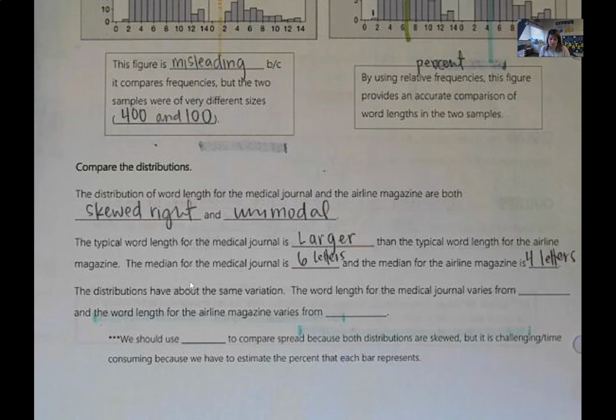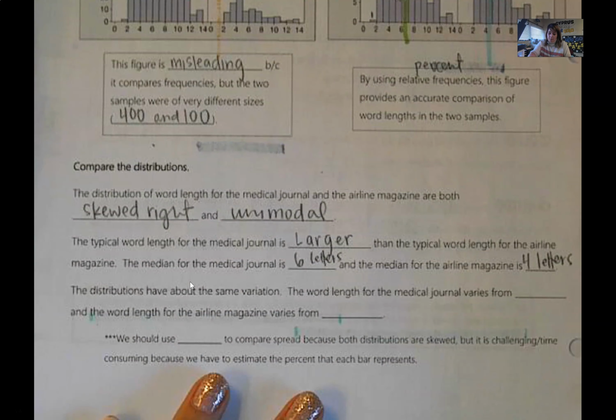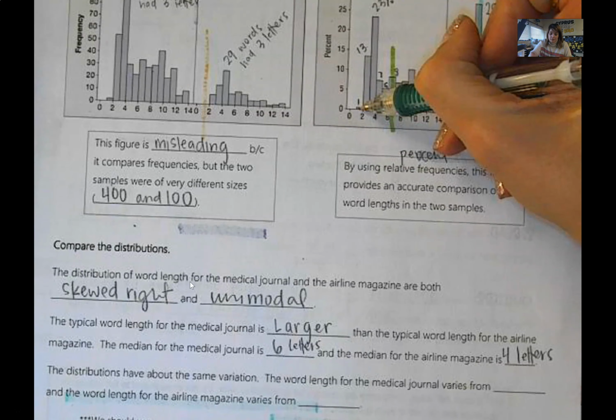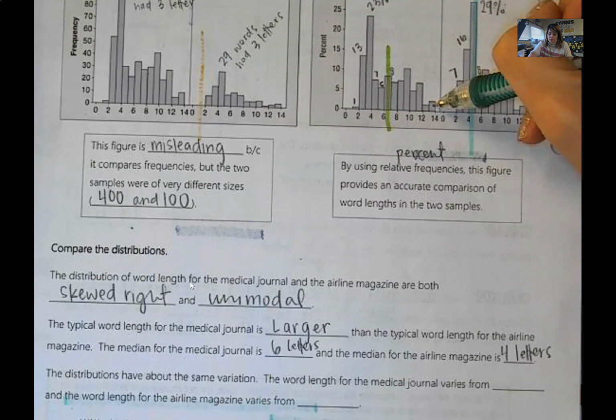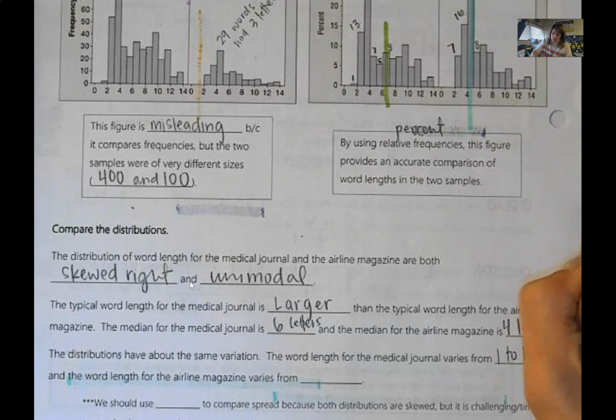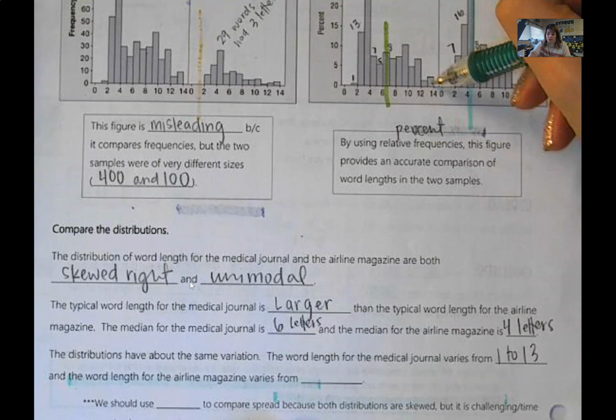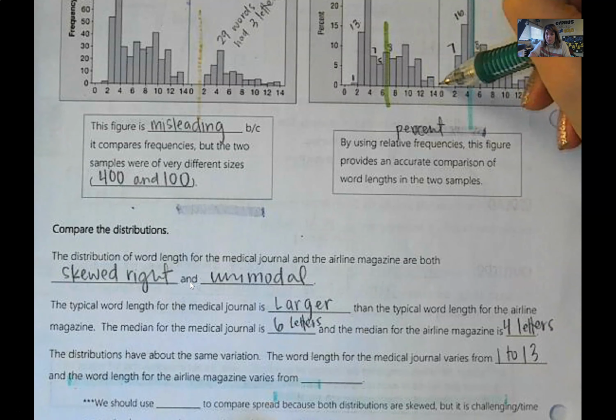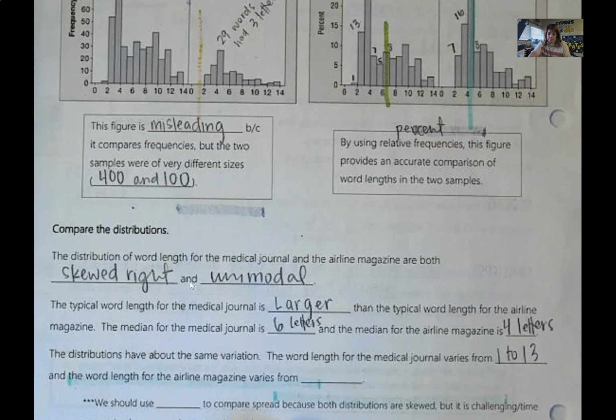Okay, now they want us to talk about variation. The distributions have about the same variation. The word length for the medical journal varies from, okay, so I'm going to come up here, 1 to 13. Not 14, because 14 belongs in the next bin over.